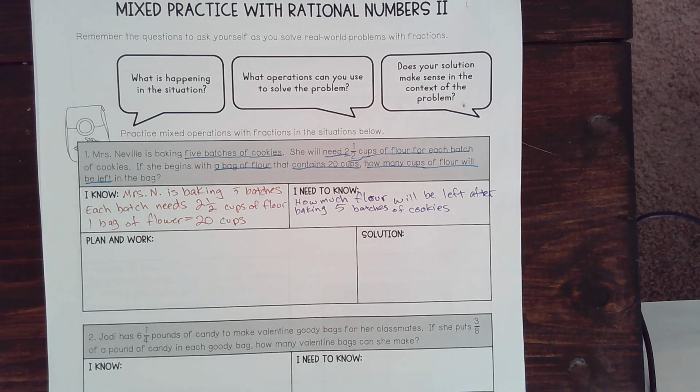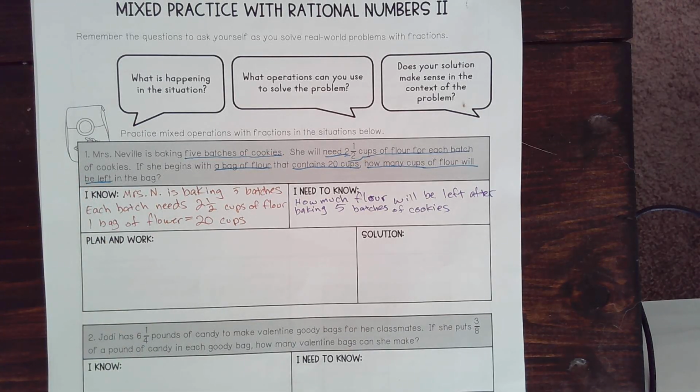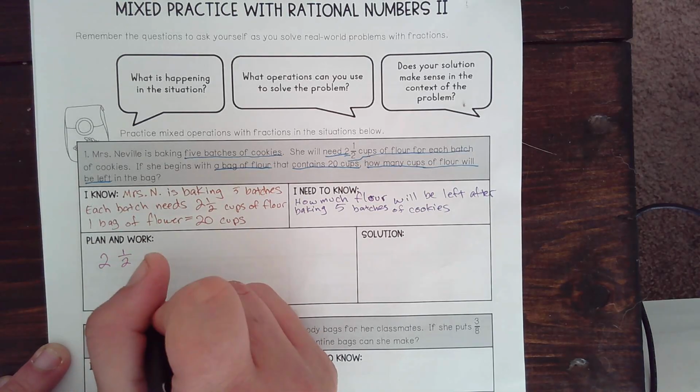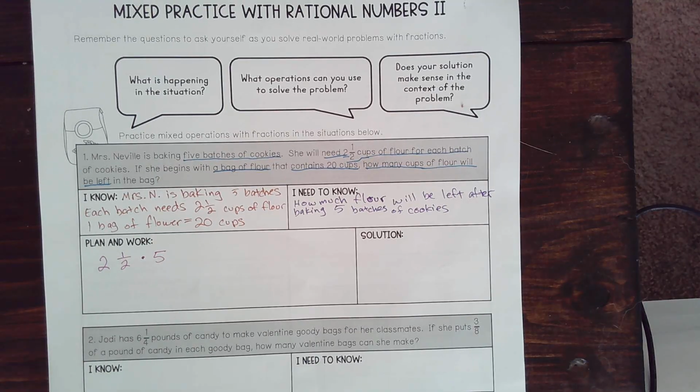Now, let's see why all of this is really important. Okay? For our plan and work, it says that she's going to use 2.5 cups of flour and that she's making 5 batches. So, we're going to have to multiply. So we're going to take that 2.5 and multiply it by 5. 2.5 times 5.